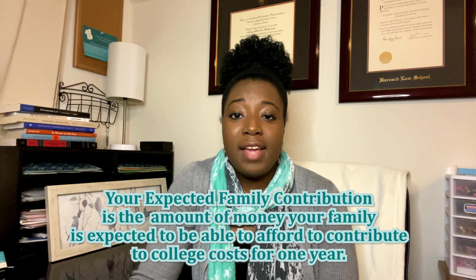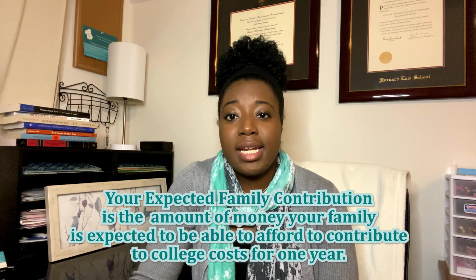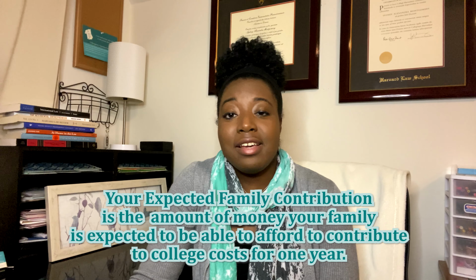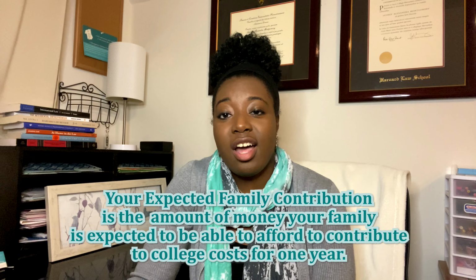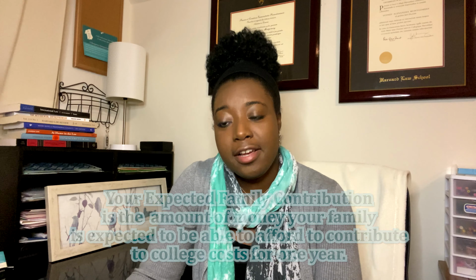Your expected family contribution is the amount of money that your family is expected, theoretically, to be able to afford to contribute to college costs for 1 year. The government is saying, we think your family can pay this. Now, it's important to note that your expected family contribution figure may change, depending on what formula the particular college or university is using.